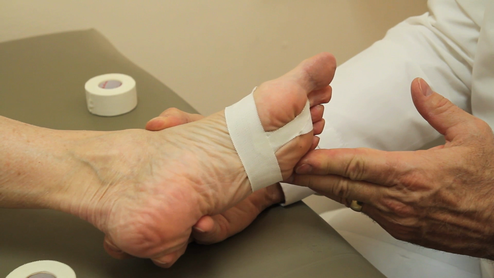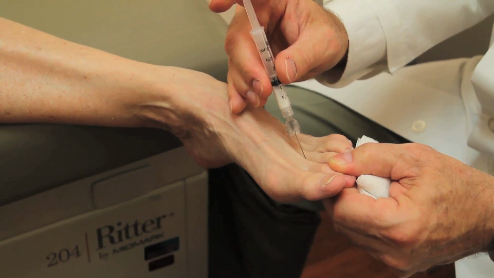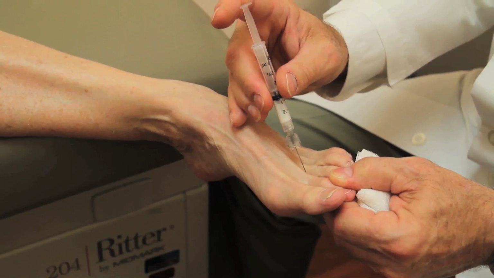Now another choice is a steroid injection, and while I don't do this as commonly, in the early stages we may inject the toe and then tape the toe to give it stability. Often that is coupled with a metatarsal pad and a soft shoe.